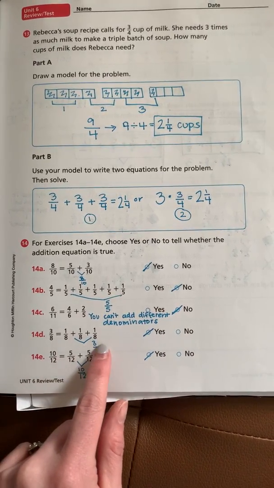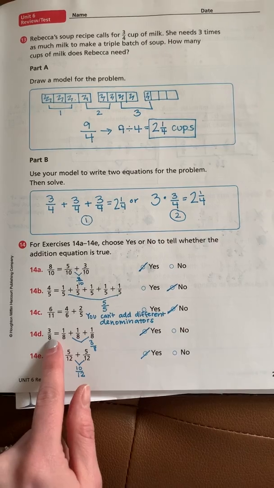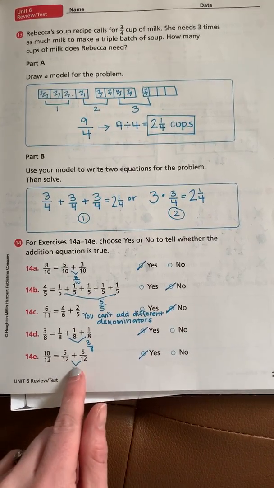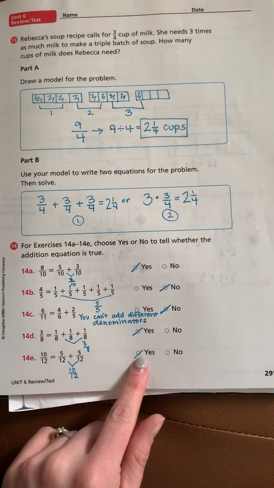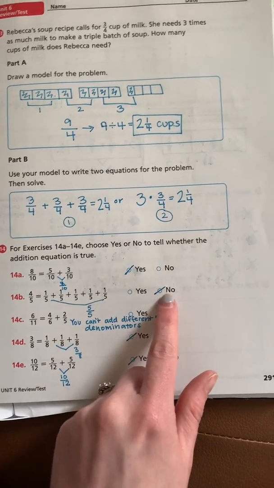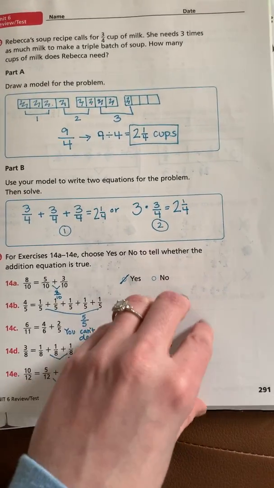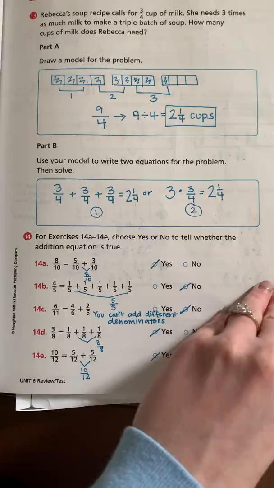For this one, I added them. I got 3/8, which is the same as that, so yes. For this one, I got 10/12, which is the same, so yes. So the answer should have been yes, no, no, yes, yes for number 14.